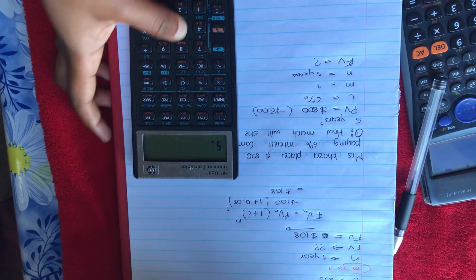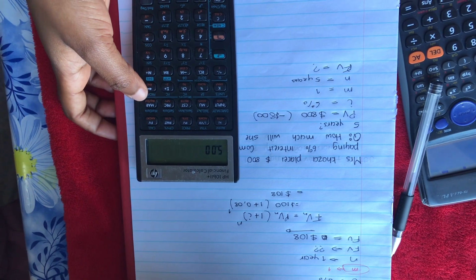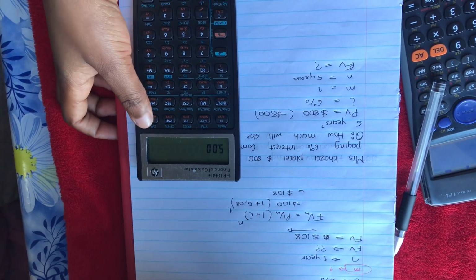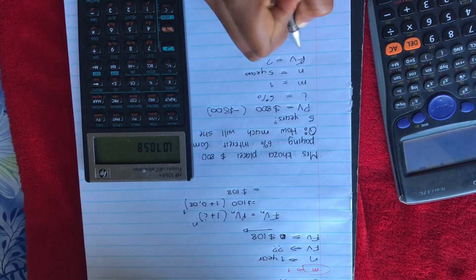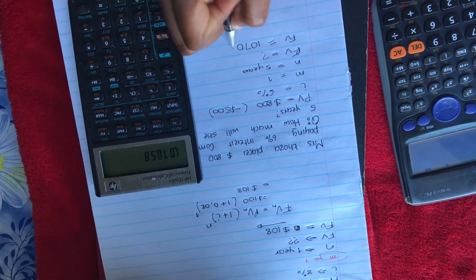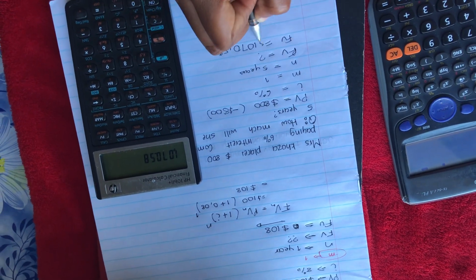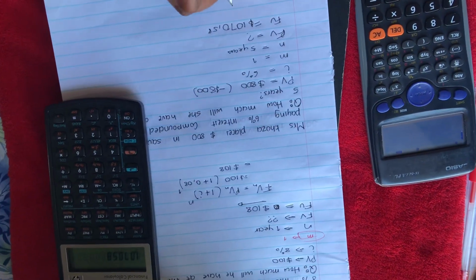And then you say 5, which is your N, the number of years, and then you calculate your future value. Then your future value is 1070.58.